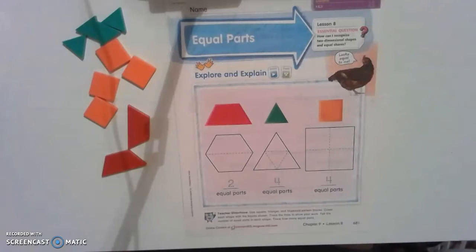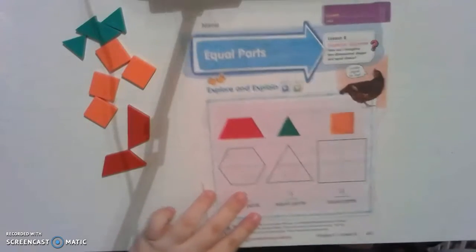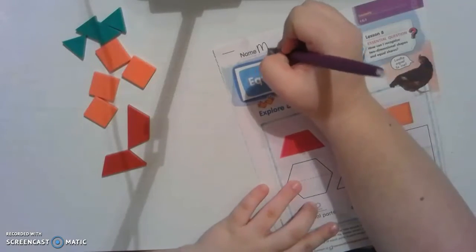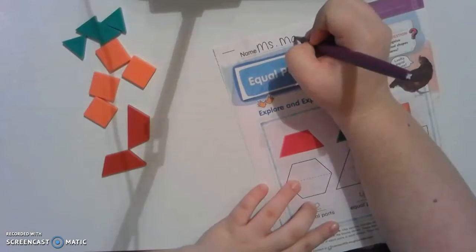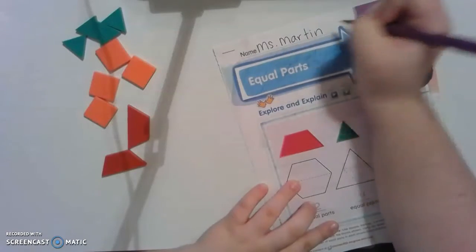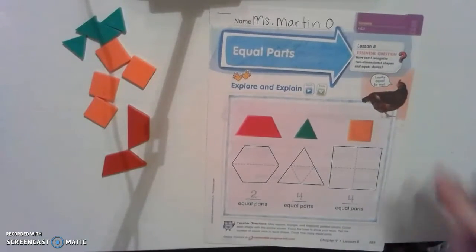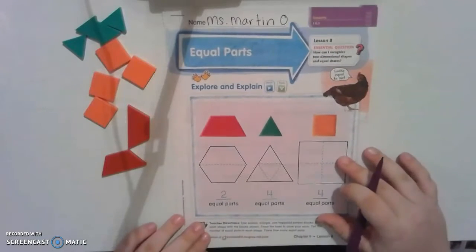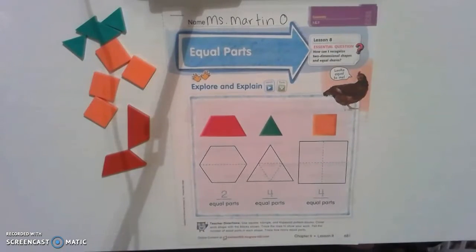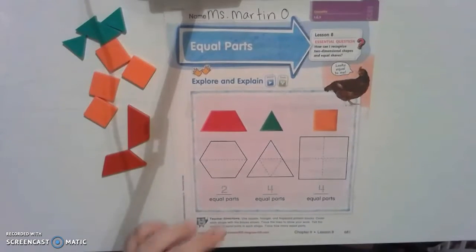Okay, so once you have that, first things first, we're going to put our name at the top of our paper. It's always important that we put our name and number so that way Miss Martin knows that this is your paper. And today we're going to be learning about equal parts. So we're going to be seeing how many parts it takes to make up a shape. So that's why you're going to need our shapes today.